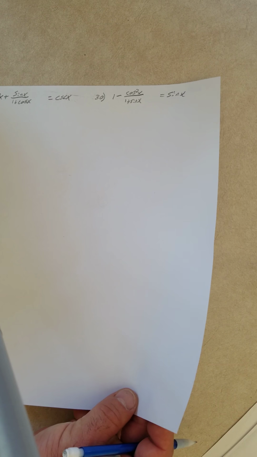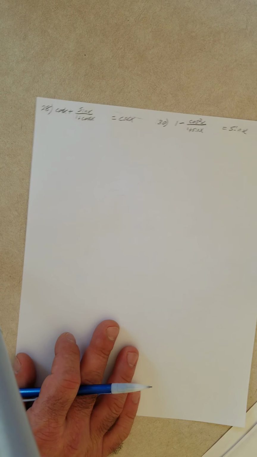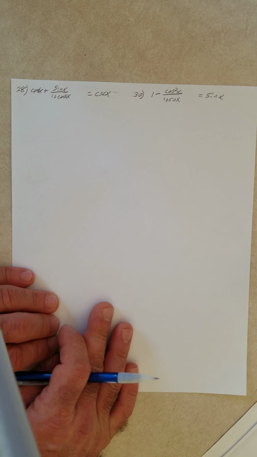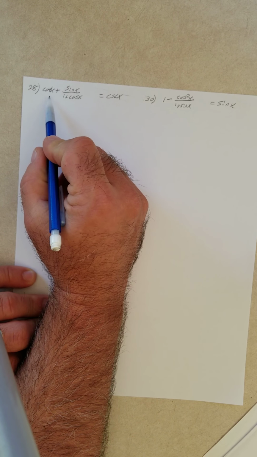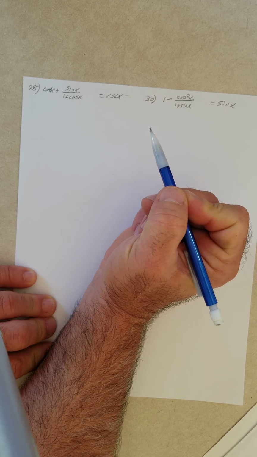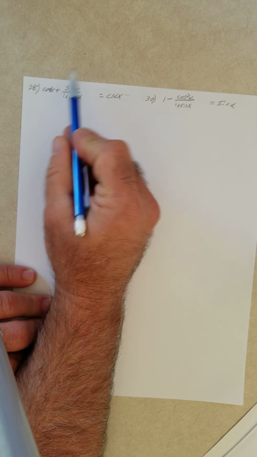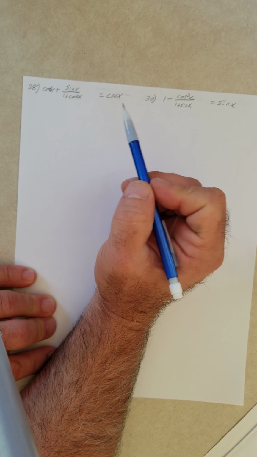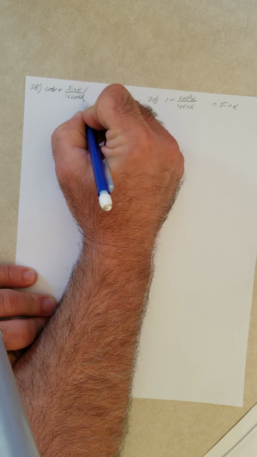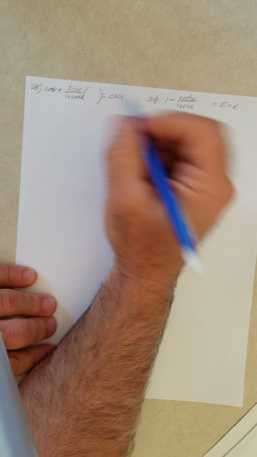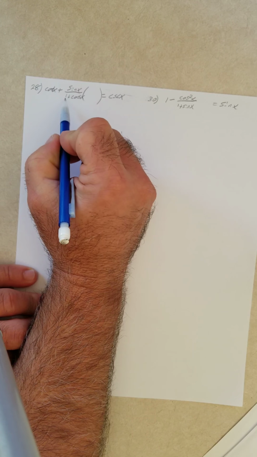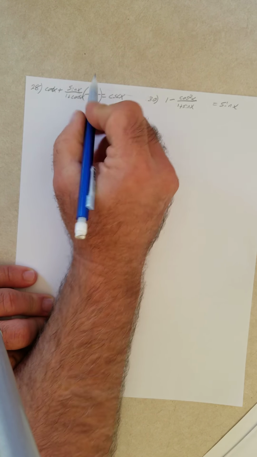All right, so you asked for 34, 36, and 28 and 30. So let's go with 28 and 30 first. So 28, I've got the cotangent of x plus the sine of x over 1 plus the cosine. I could make this the cosine over the sine, get a common denominator, add those together, which I did, and it didn't work. So you need to be willing to try something, erase it, or get another sheet of paper and try again. Next trick is multiply by the conjugate.